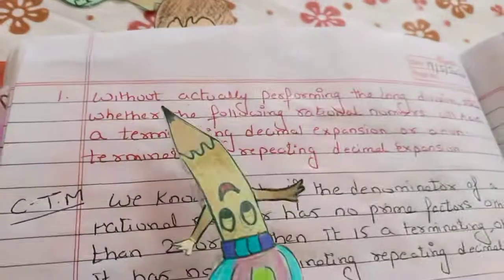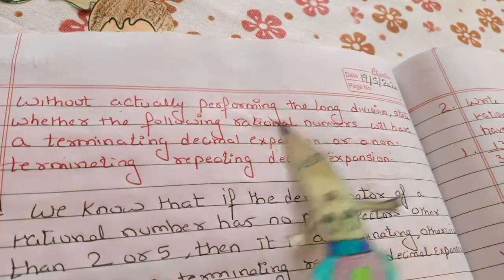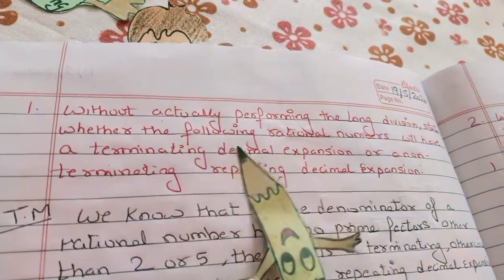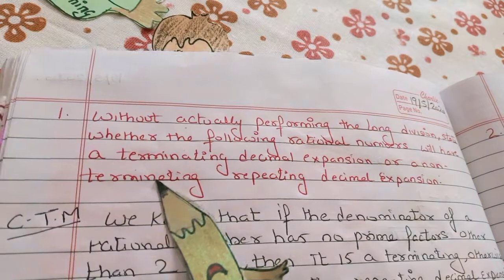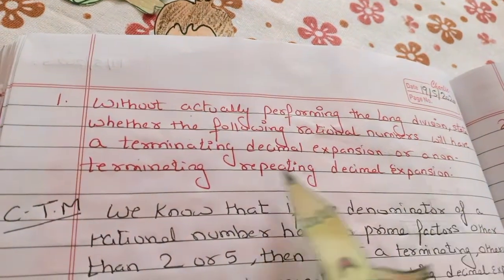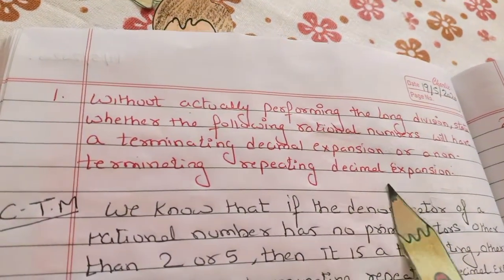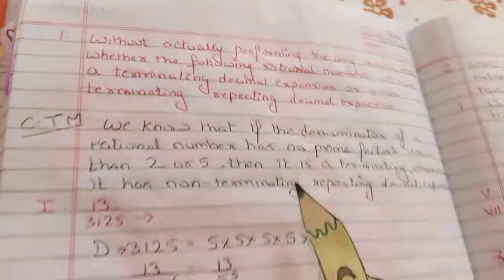Okay, now I am going to teach you exercise 1.4. First question: without actually performing the long division, state whether the following rational numbers will have a terminating decimal or a non-terminating repeating decimal expansion.